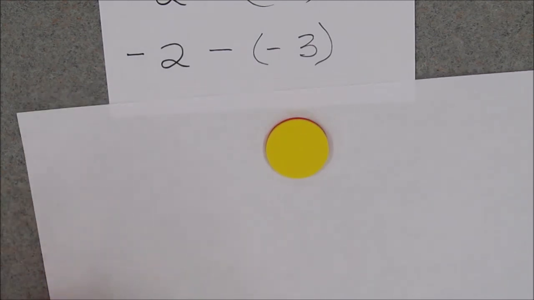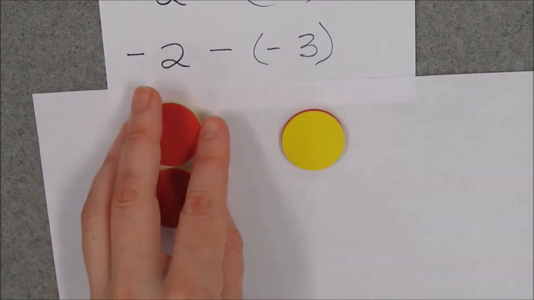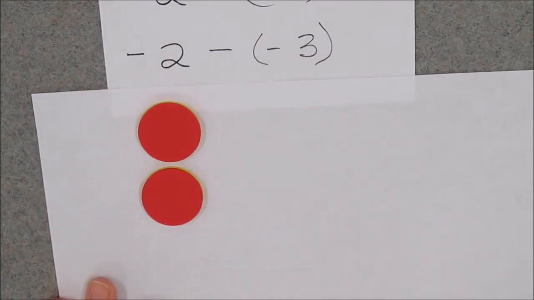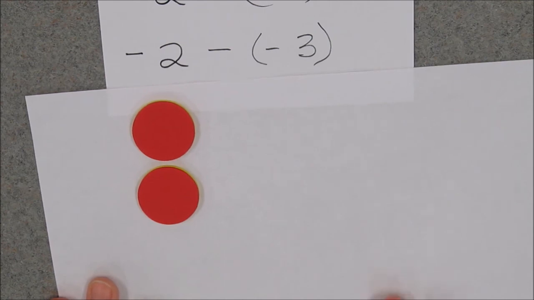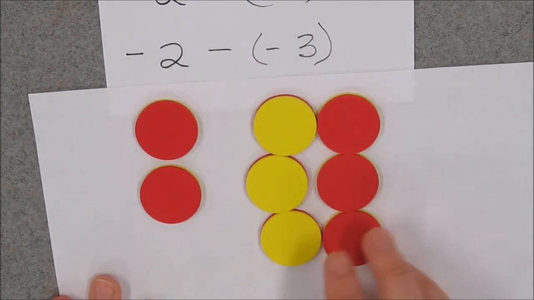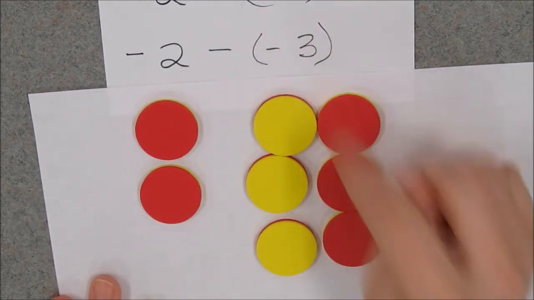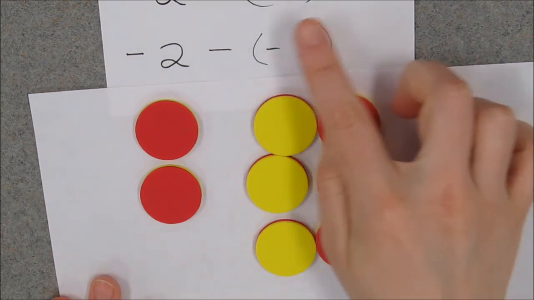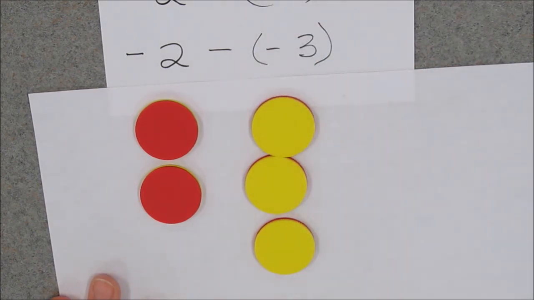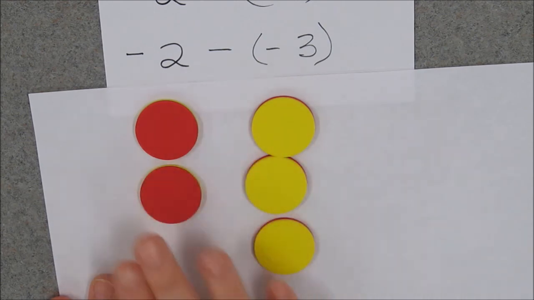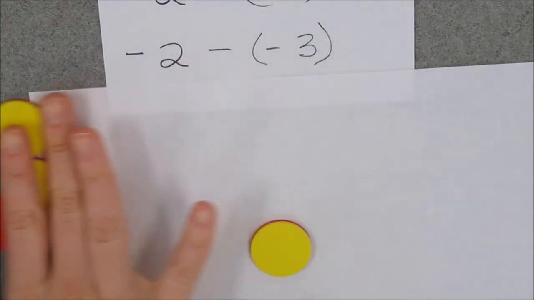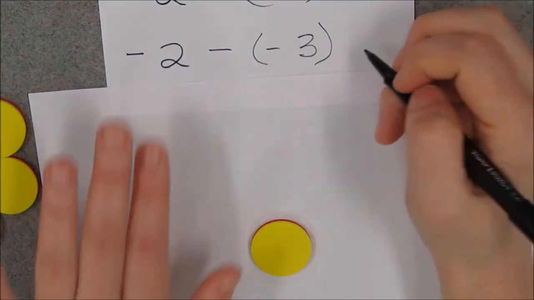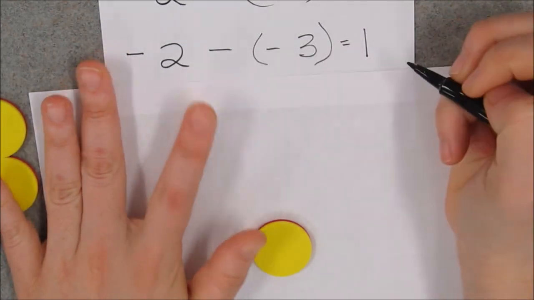So let's recap that real fast. Started with 2 negatives. I added 3 0 pairs. Because this is a 3, I need to remove 3 negatives. I need to remove my 0 pairs. And I'm left with 1 positive.